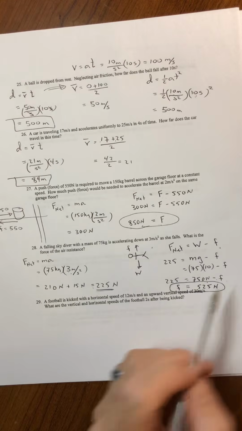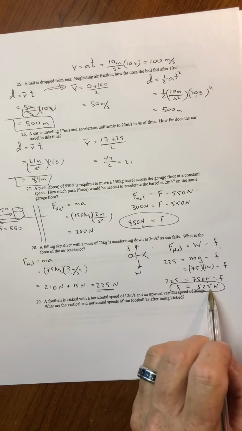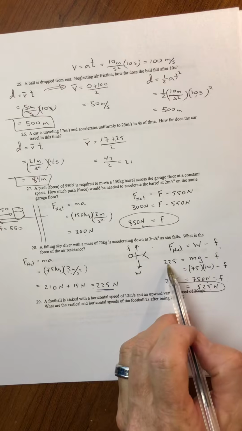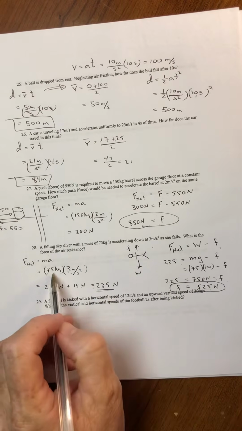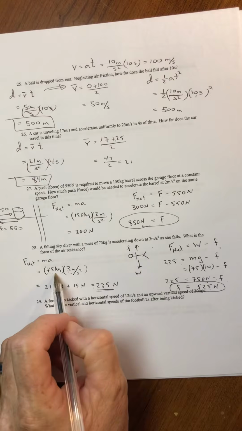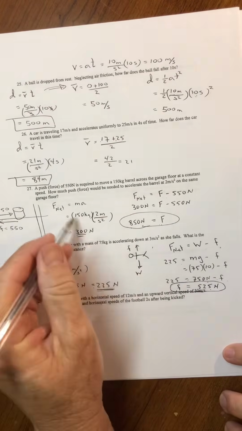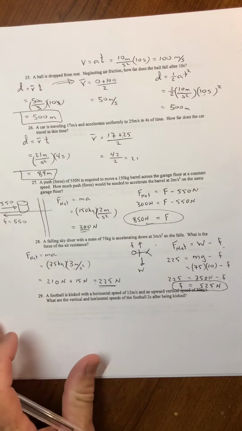The air resistance would be pushing back on you, lifting you up really, at 525. So if you subtract the two, you get a net force of 225. And a net force of 225, when you divide it by 75 kilograms, would give you an acceleration of 3. So again, warning, don't stop at net force there. Go all the way to the individual force.